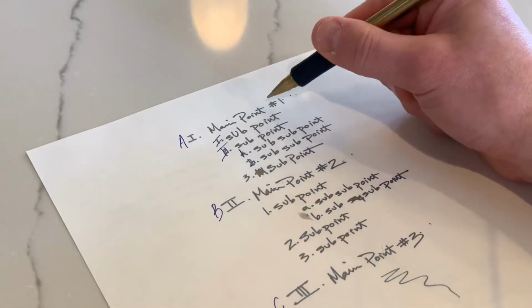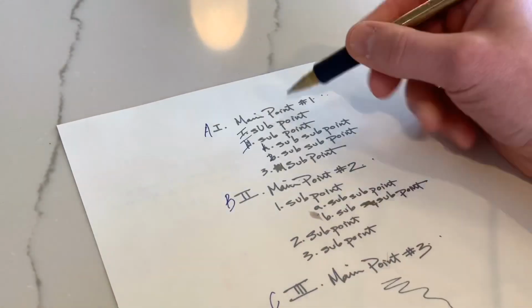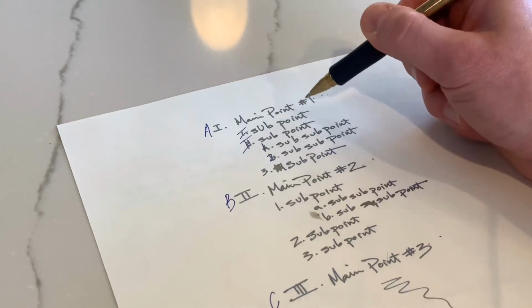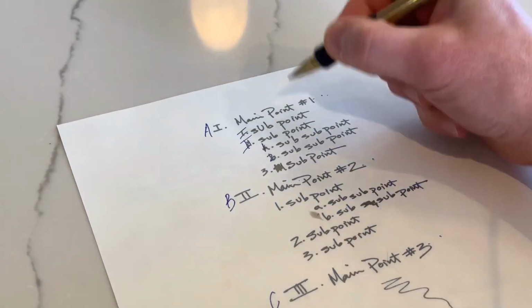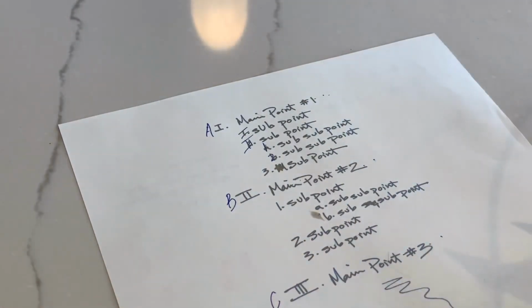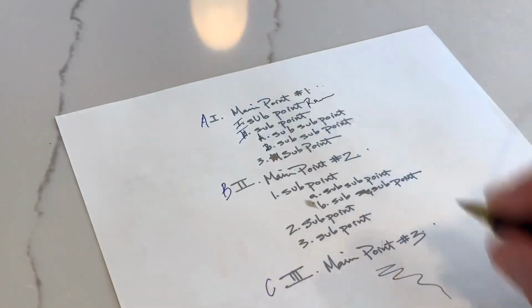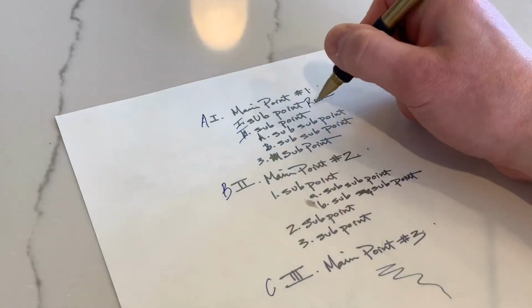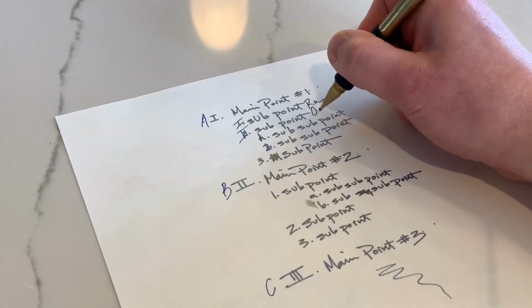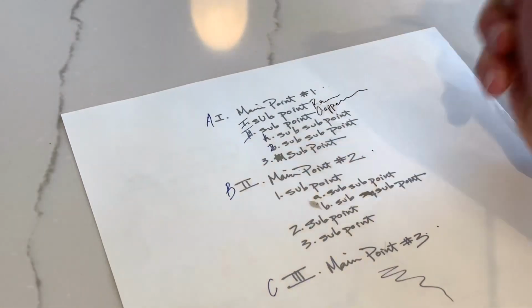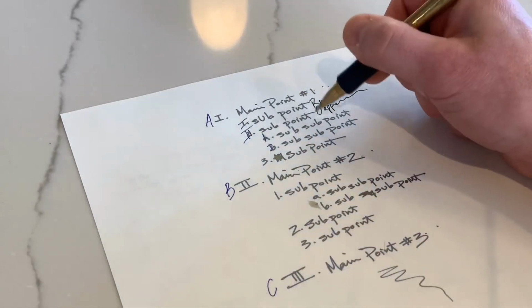So main point. So what would be my subpoints? Well, let's talk about it. There are different types of ballpoint pens. There are retractable pens. There are capped pens. So that would be another subpoint.